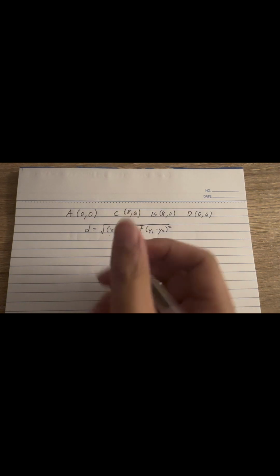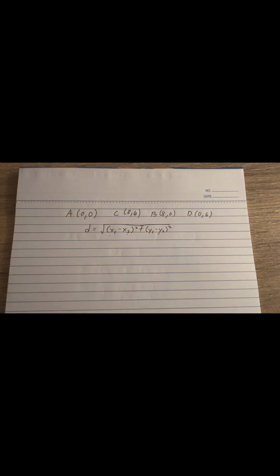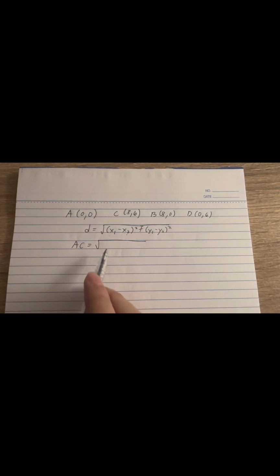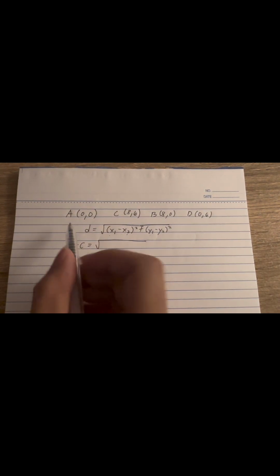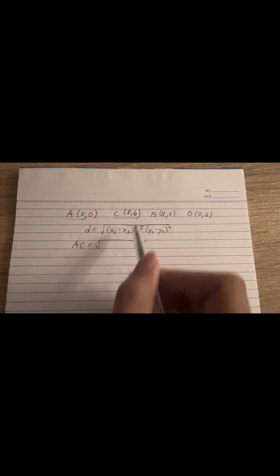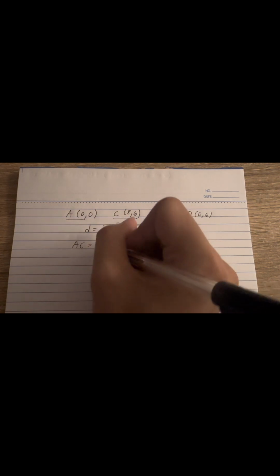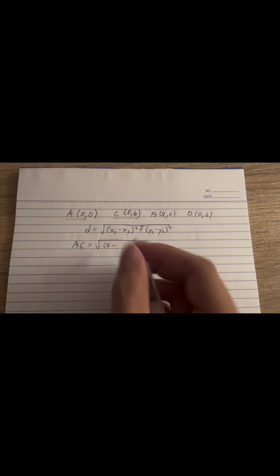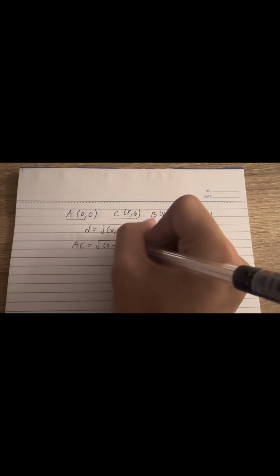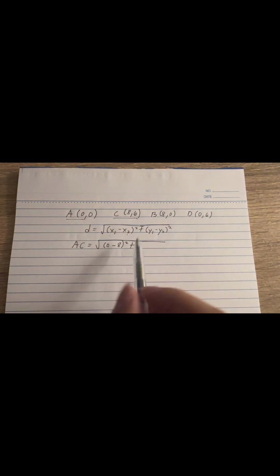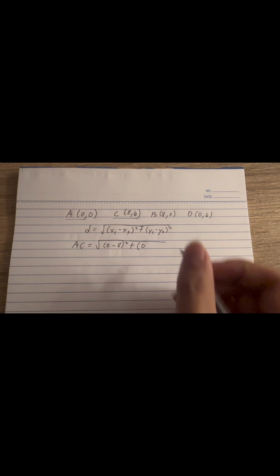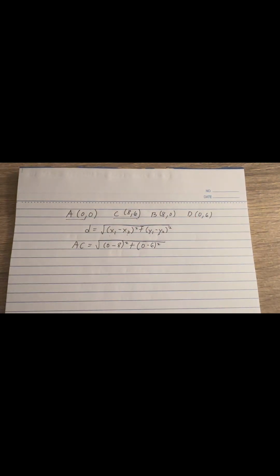So, going back to our question, finding the length of AC. AC is equal to the square root of, we're going to use the coordinate A and the coordinate C. So, x sub 1 is 0 minus x sub 2 is 8 quantity squared plus y sub 1 is 0 as well, and y sub 2 is 6, 0 minus 6 squared.